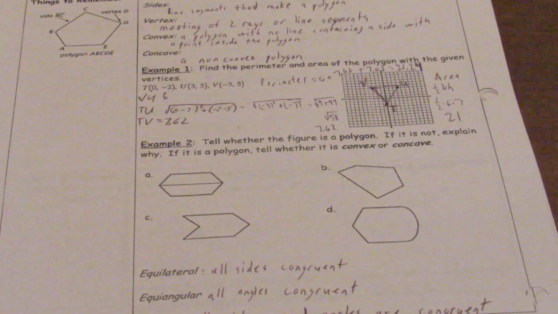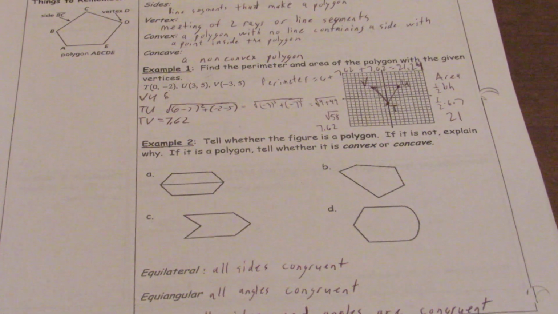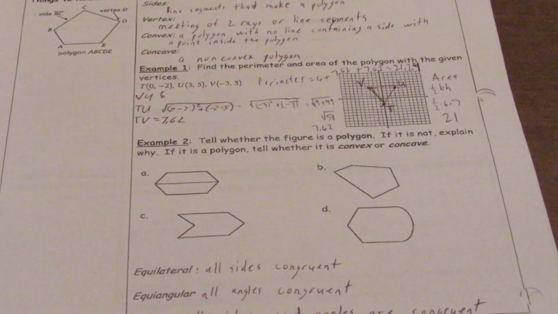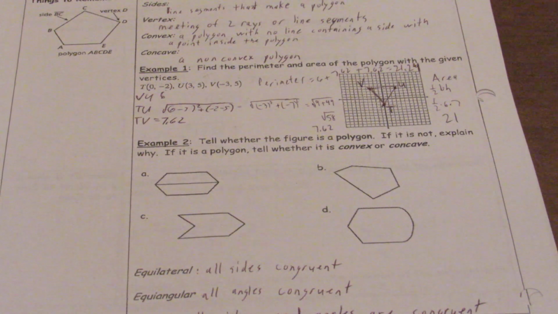Example 2. Tell whether the figure is a polygon. If it is not, explain why. If it is a polygon, tell whether it is convex or concave. It cannot be convex or concave if it's not a polygon because of our definition of convex and concave.